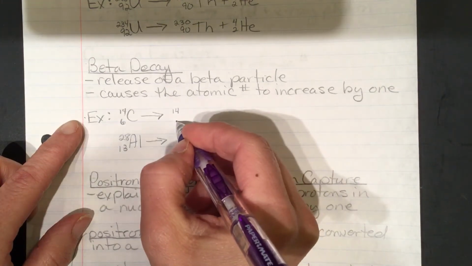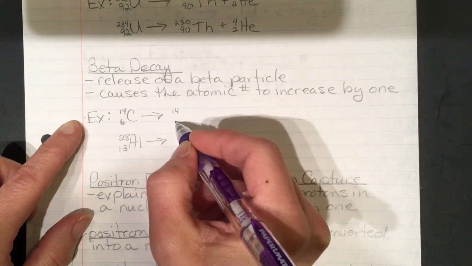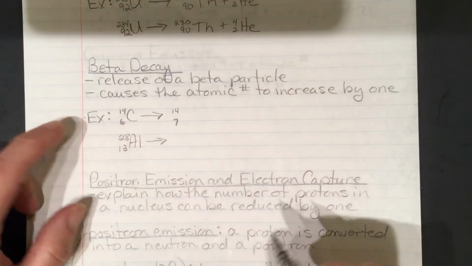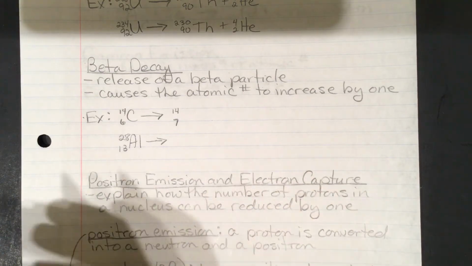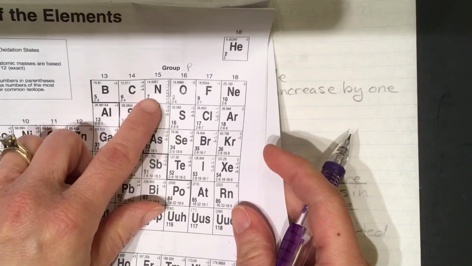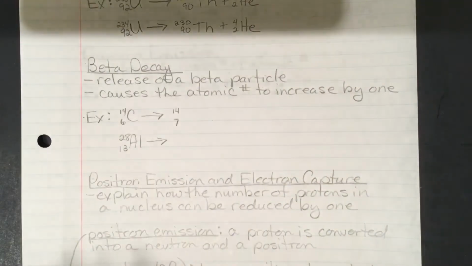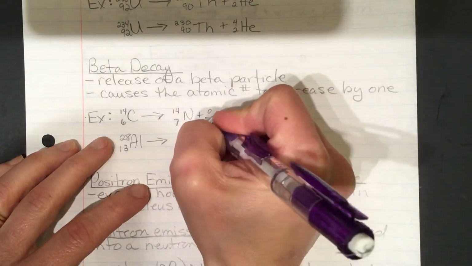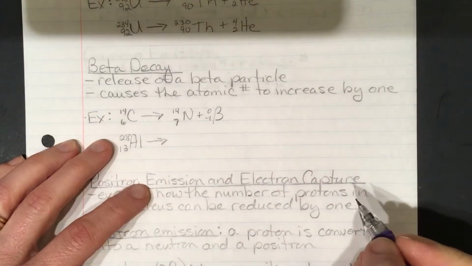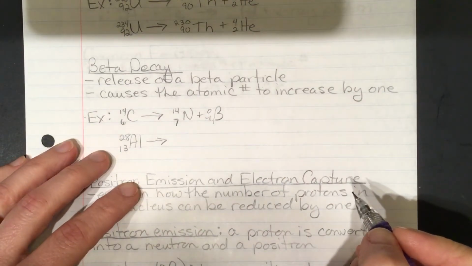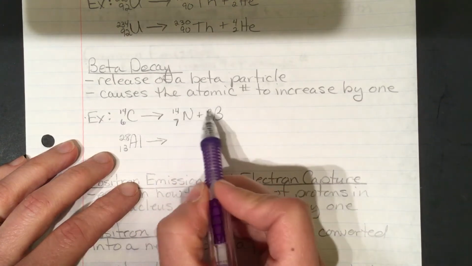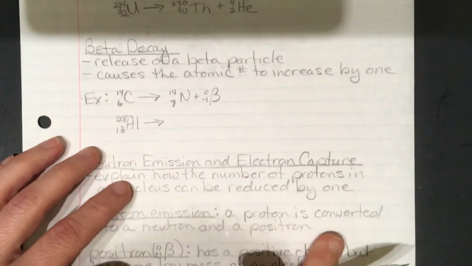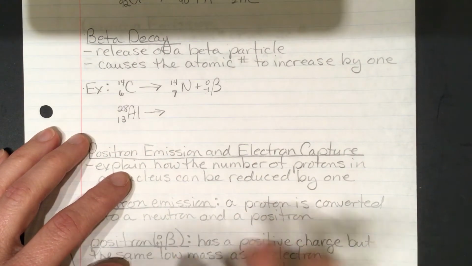So on this side, I have to think, what -1 would equal 6? Well, 7 would. And if I look up an atomic number of 7 on my periodic table, I have nitrogen. So this is nitrogen plus our beta particle. That's how we figure that out. And just looking, 14 plus 0 is 14. 7 minus 1 is 6. So it's balanced. We are correct.